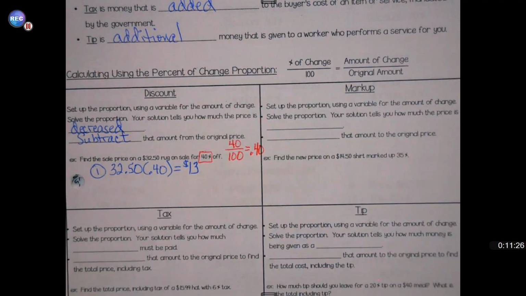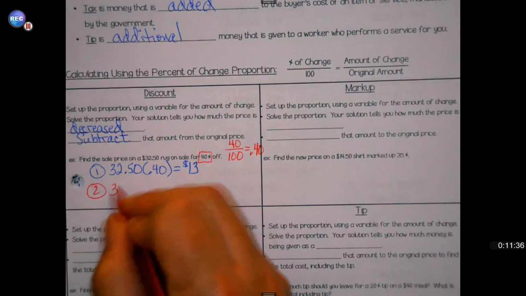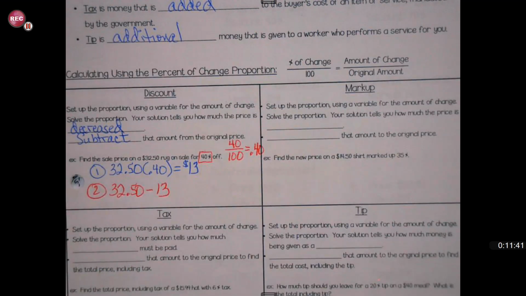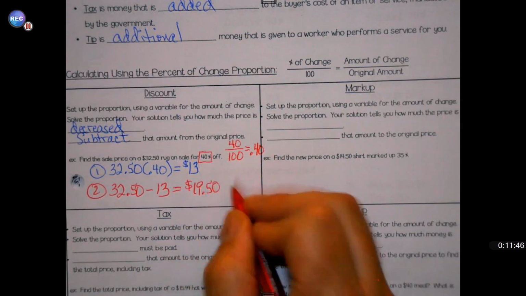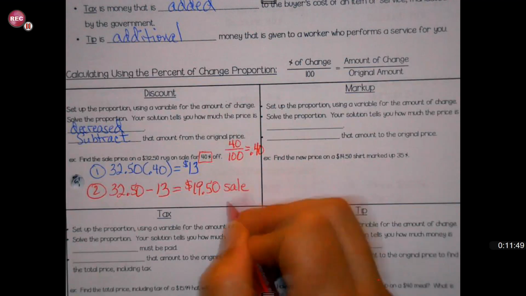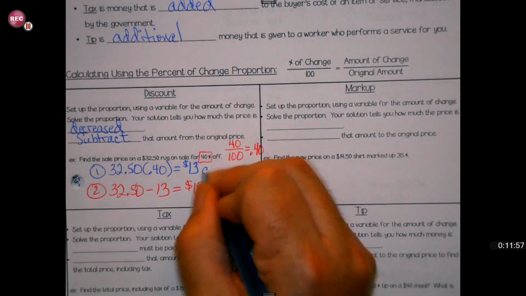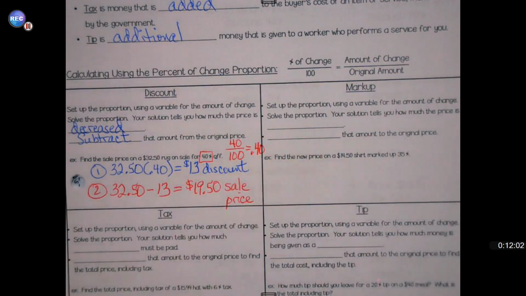But that's not the end. Okay, that's not my sale price. That would be the discount. But then to actually figure out what the price is, we're going to take the original price minus the discount. And we'll label these. So this is the sale price, $19.50. That's what you would pay. The $13 would be the discount.